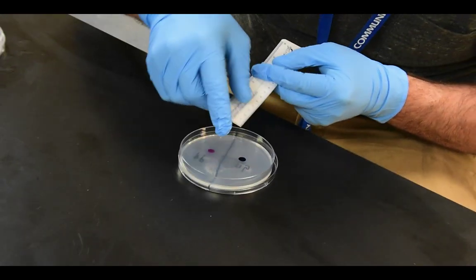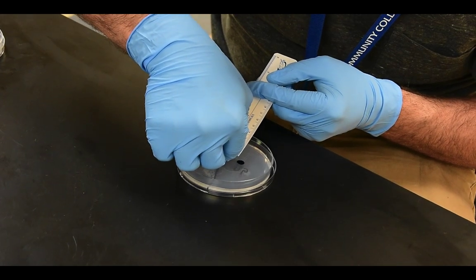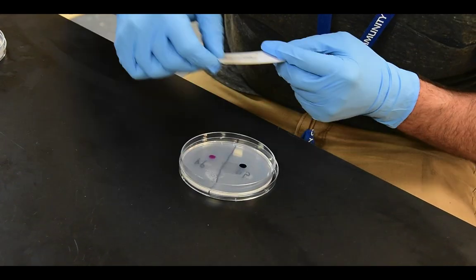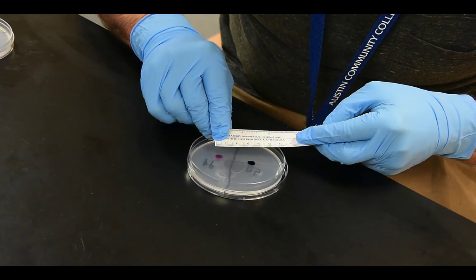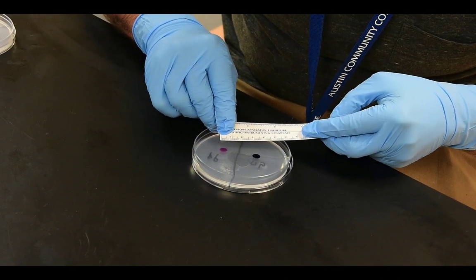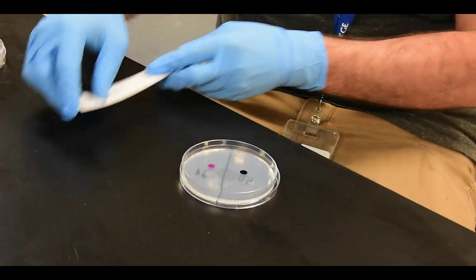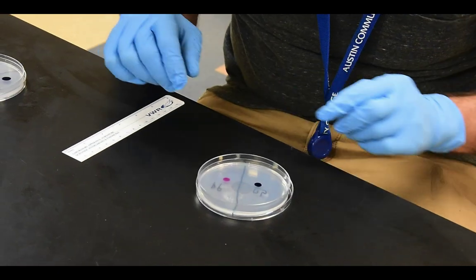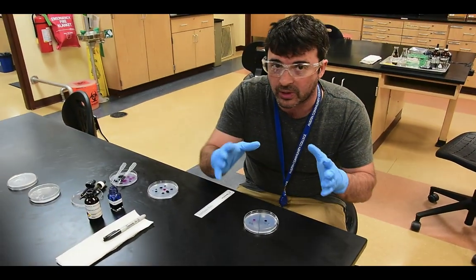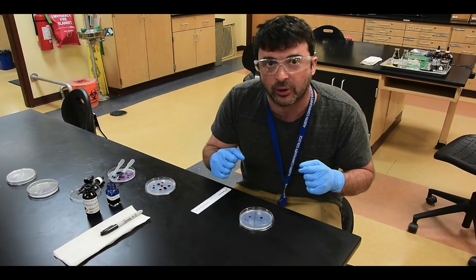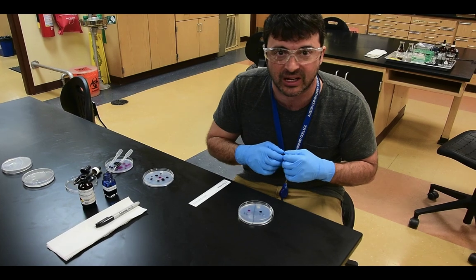So the initial size of this dot, to my best estimation, of the methylene blue is 5 millimeters, and of the potassium permanganate is around 4 millimeters. So the potassium permanganate dot is a little bit smaller than the methylene blue. What we're going to do now is wait 45 minutes. We're not going to actually watch this for 45 minutes, but we're going to come back and look at it through the magic of video.